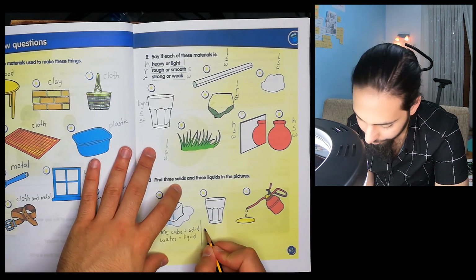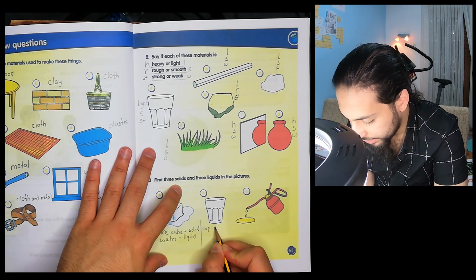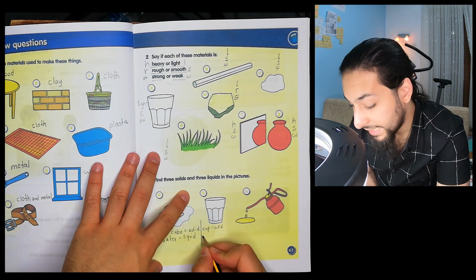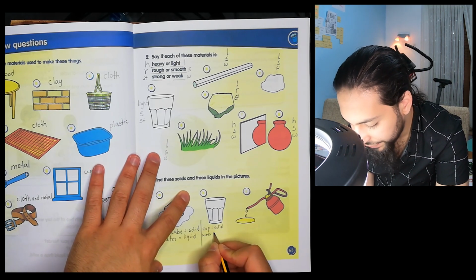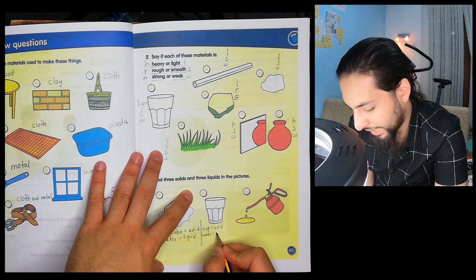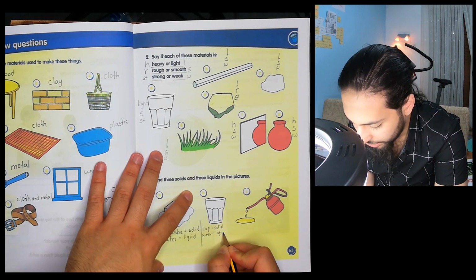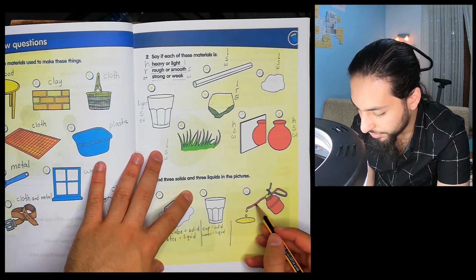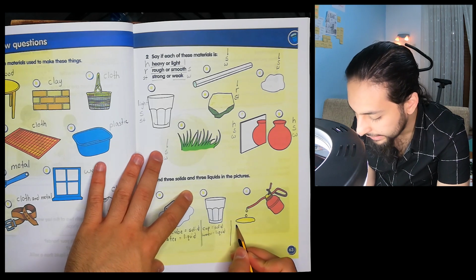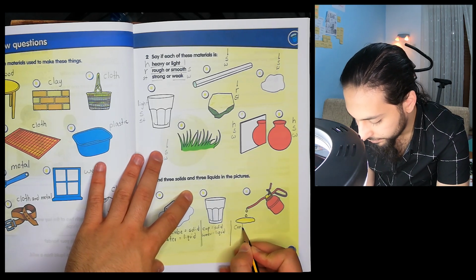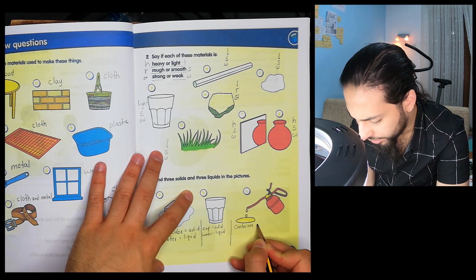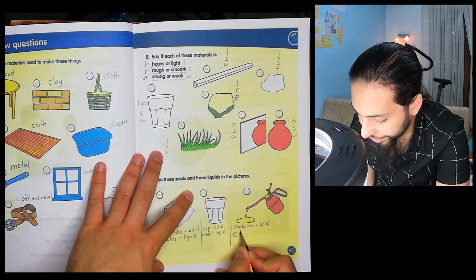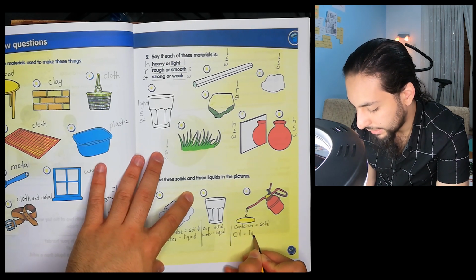A cup, well, the cup is solid and the water inside it is liquid. So water, or whatever is inside it, can be juice, can be anything to drink, is liquid. Okay, so the container has some oil in it. The container, or the mug, or whatever you want to call it, is solid. The oil is liquid.